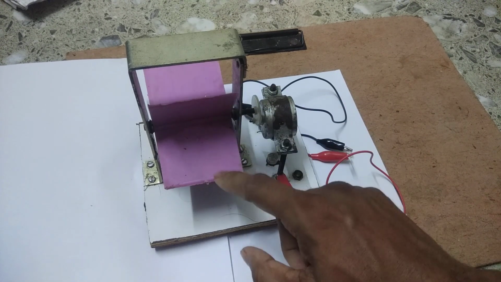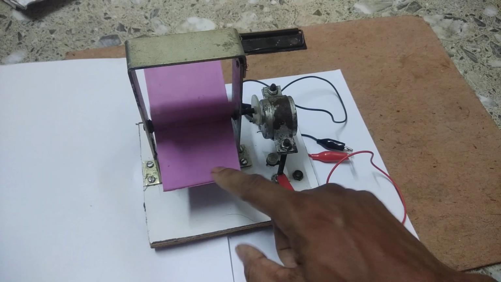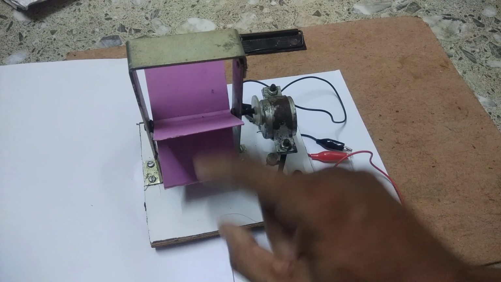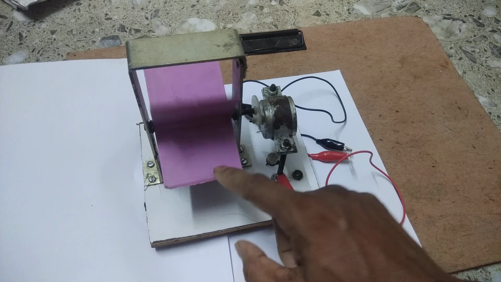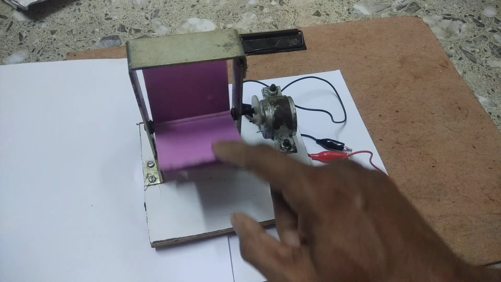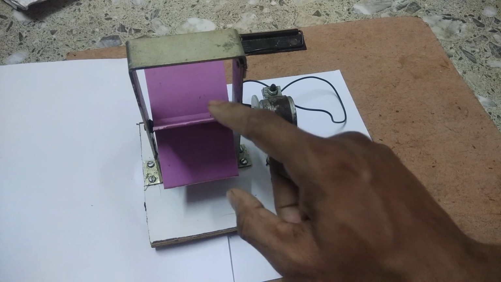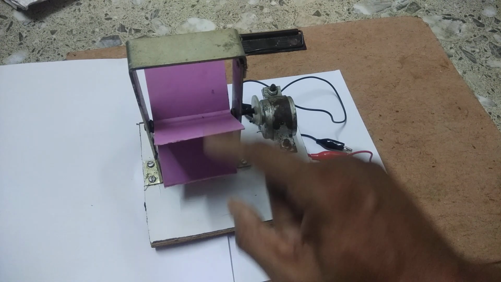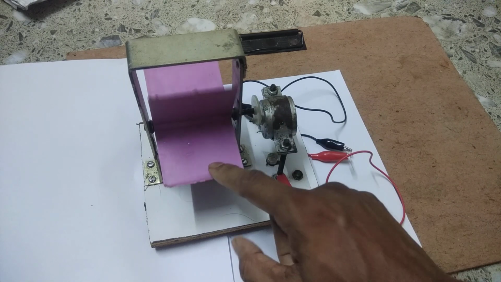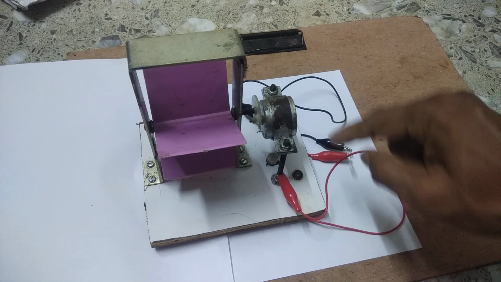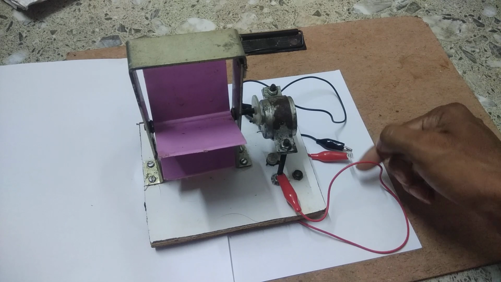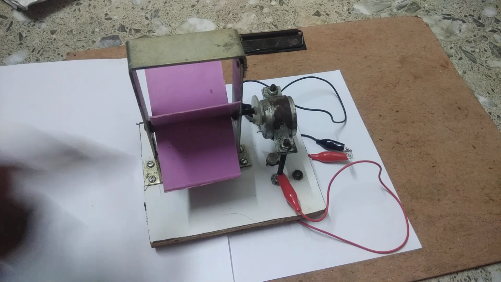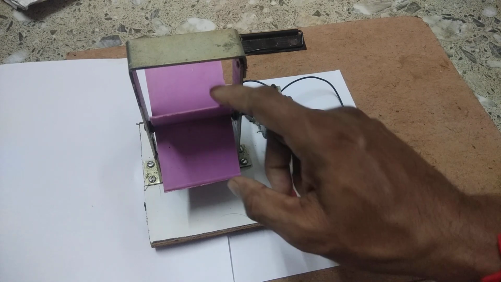circular wheel, and when it rotates, you see when it rotates, the armature is revolving. The armature is rotating in a magnetic field, and when the magnetic lines of force are cut, then electric current is produced. Here you see we have got an LED bulb, and whenever we turn this wheel, the LED will glow, right? You see the LED is glowing.